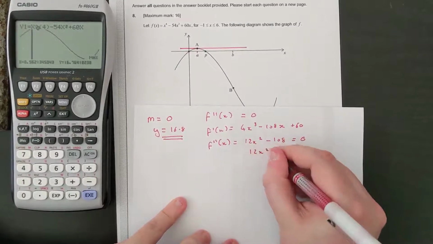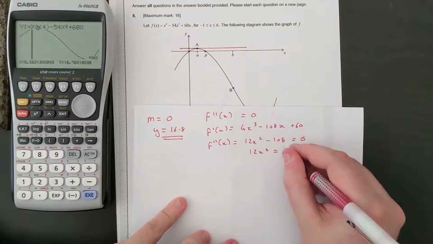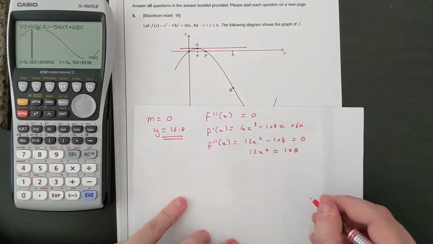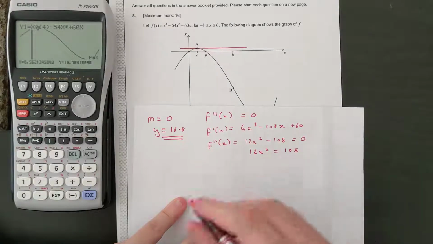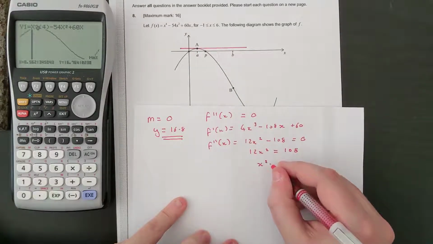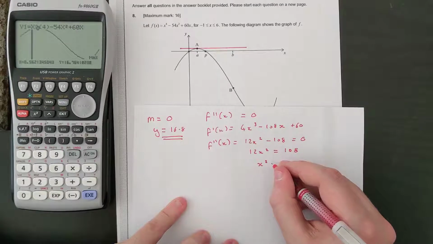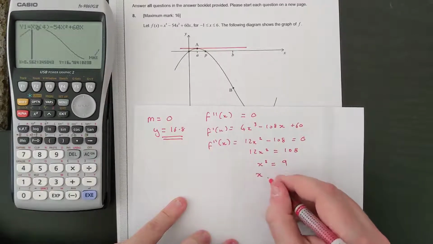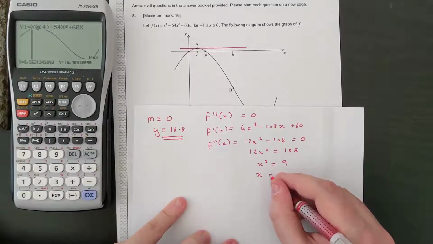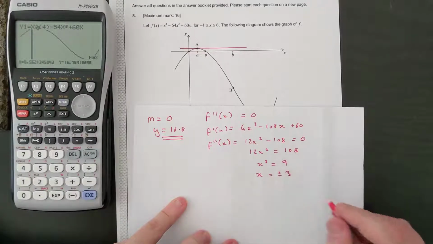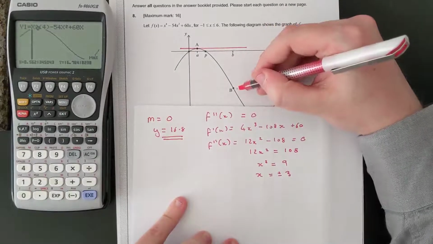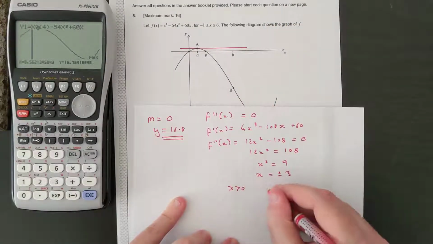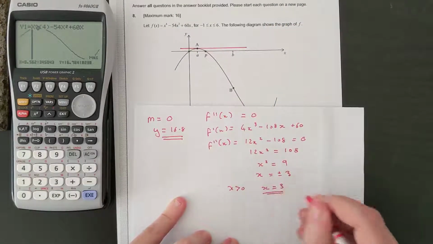So I get 12x squared is equal to 108. And therefore I have x squared is equal to 108 divided by 12, which is 9, and square root both sides. x is equal to plus or minus 3, but you can clearly see from the graph that x is greater than 0, so x is equal to 3.